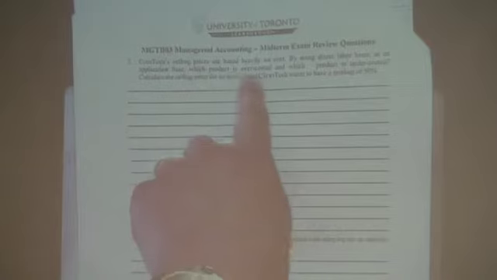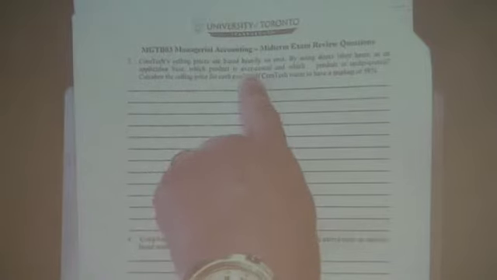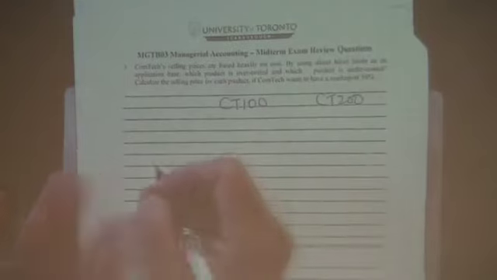So number 3, it says, Comtech's selling price is based heavily on cost. By examining direct labor as an application base, which product is overcosted and which product is undercosted? What does everybody think? So, CT 100, CT 200, right?